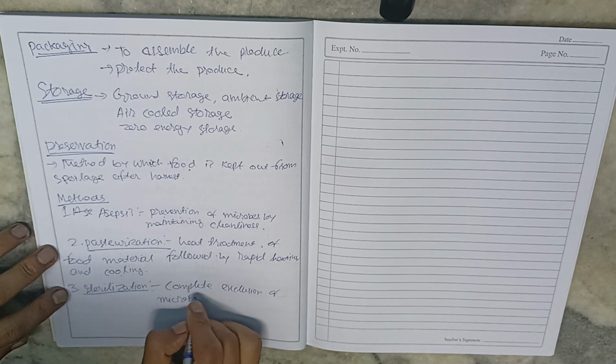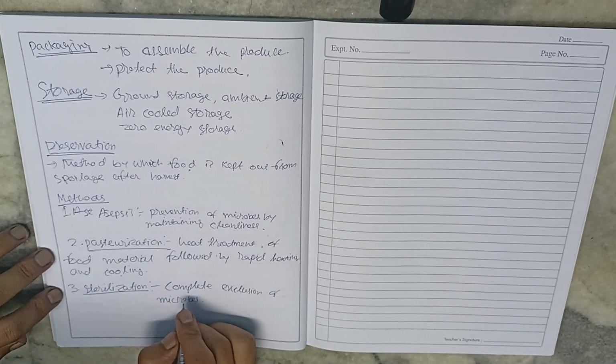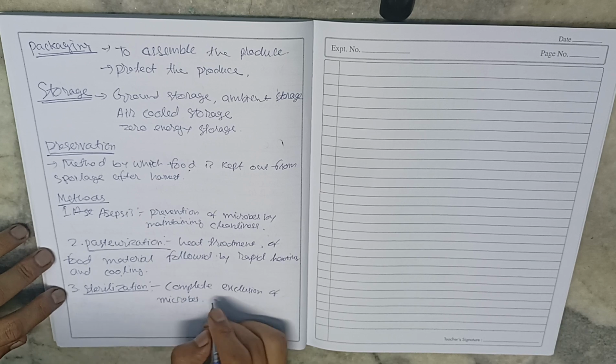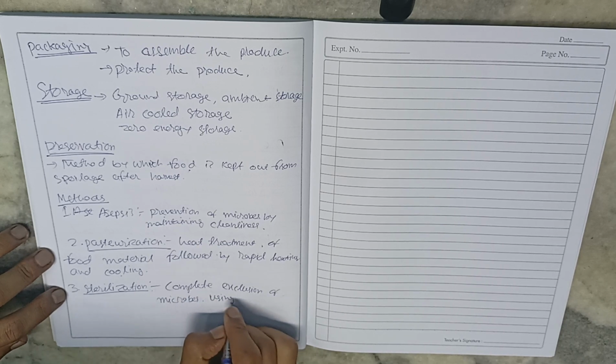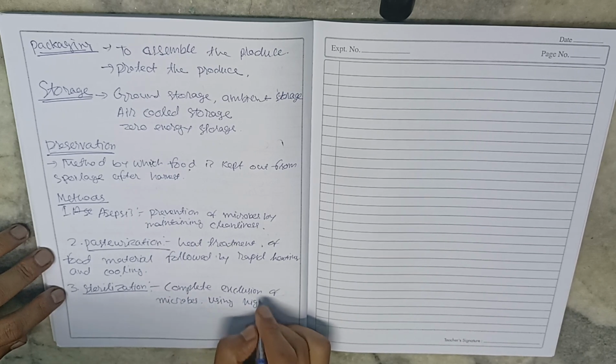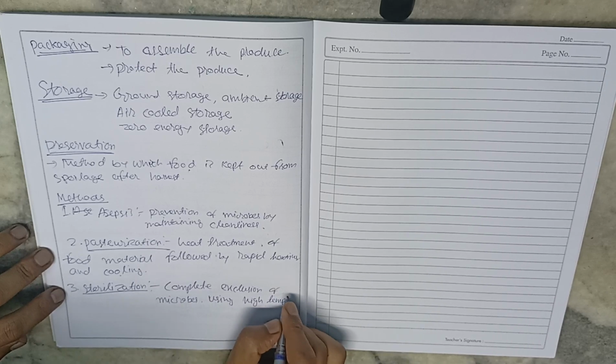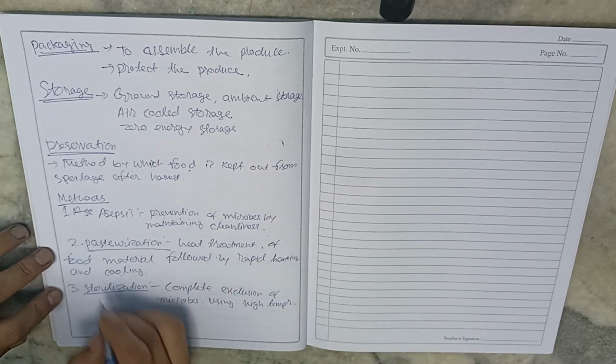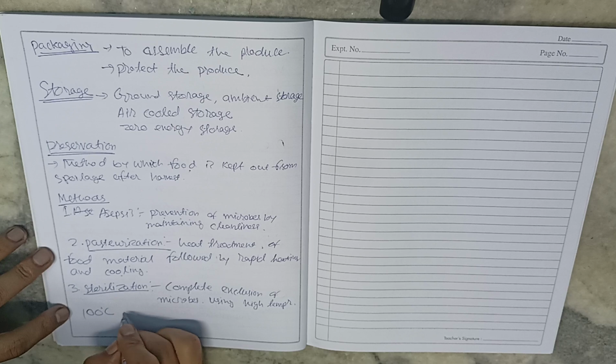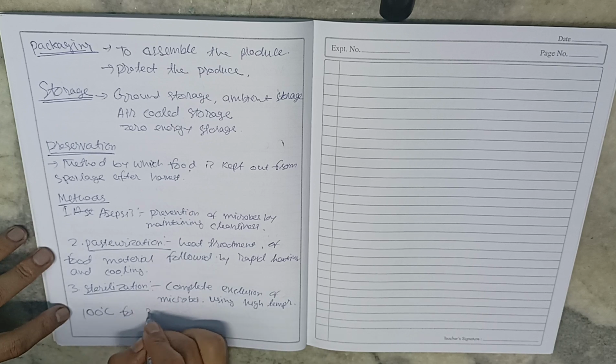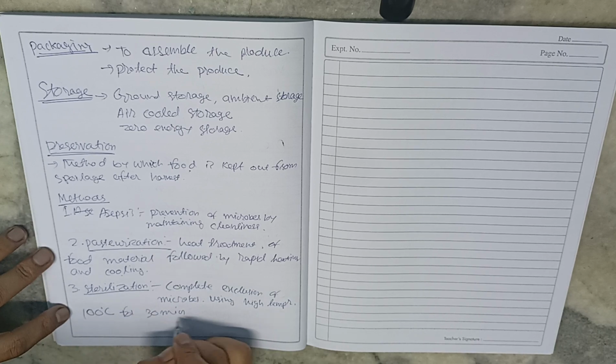In pasteurization we first increase the temperature and then decrease it. Here we are only going to use the high temperature. Okay? So high temperature is used for fruits and vegetables, 100 degrees Celsius for 30 minutes. And non-acidic vegetables are sterilized at 116 degrees Celsius for 30 minutes.